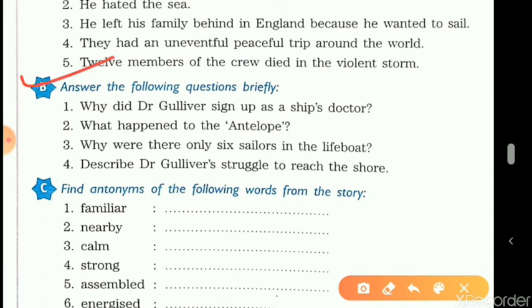Answer the following questions. Question number 1. Why did Dr. Gulliver sign up as a ship's doctor? Answer. Dr. Gulliver signed up as a ship's doctor because traveling to distant lands in the world always fascinated him.